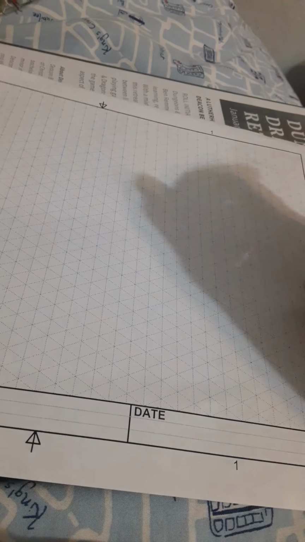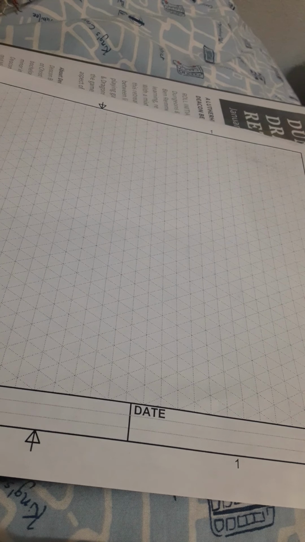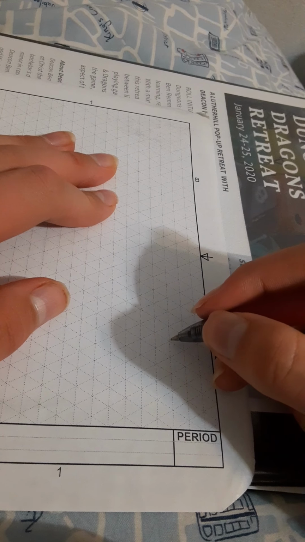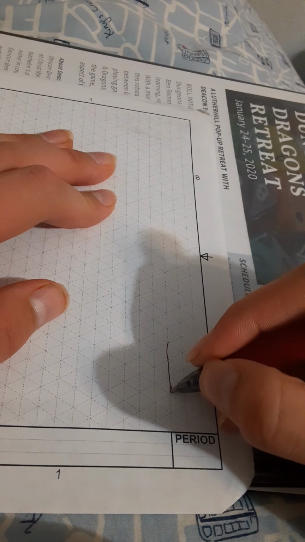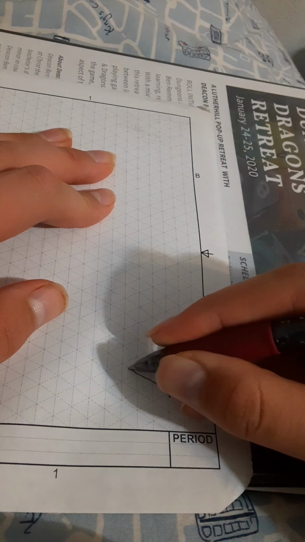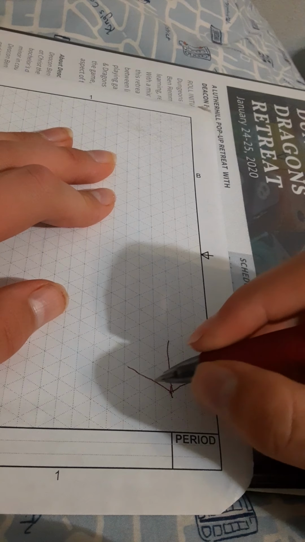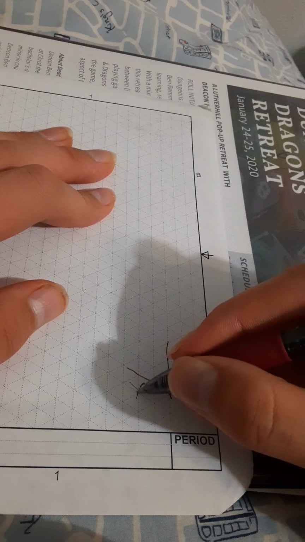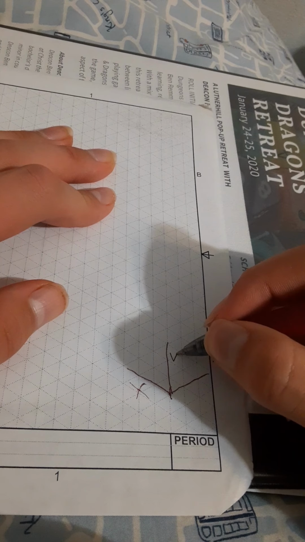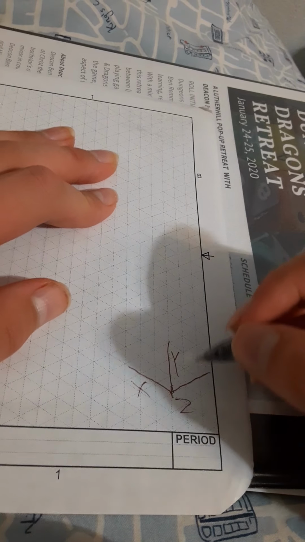Oh yeah, you always should do this at the start for isometrics. So here's your little thingy. This is your x. This is your y, and this is your z.